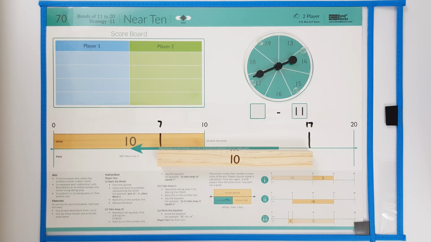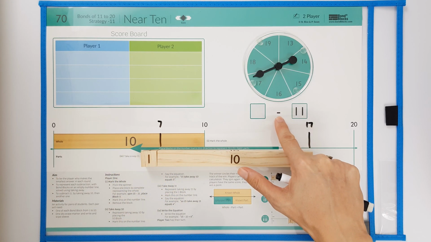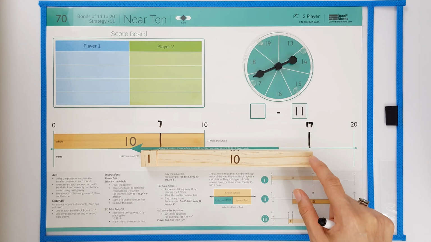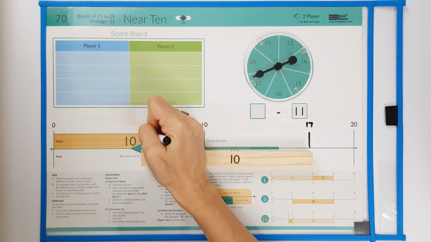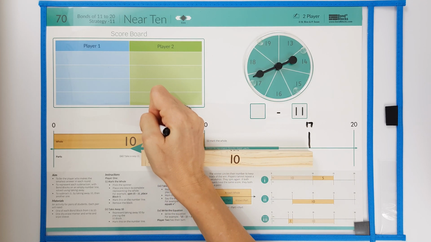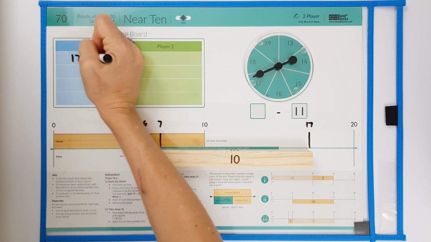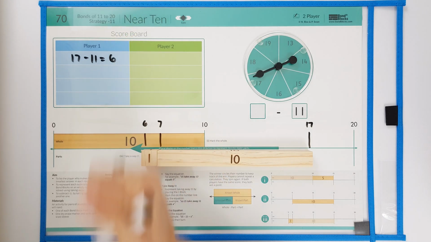I then take away one more, so as I have taken away 11, and I say, 17 take away 11 equals 6, and I record this. 17 take away 11 equals 6.